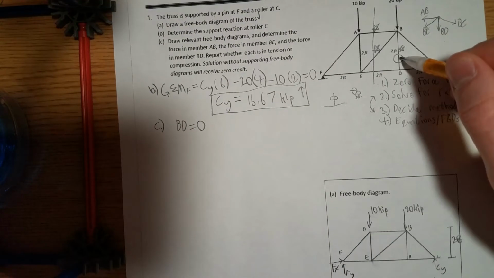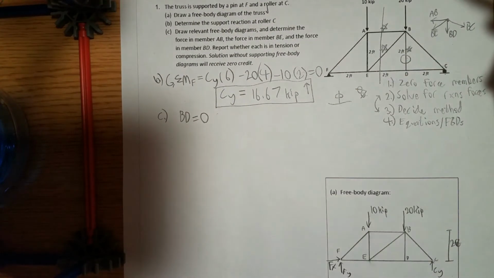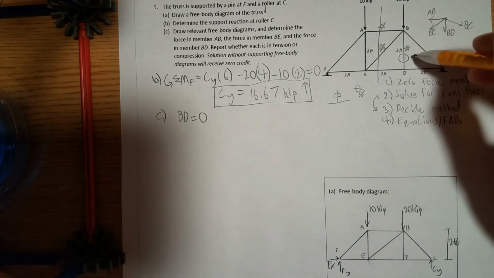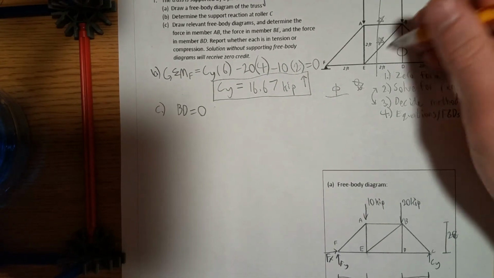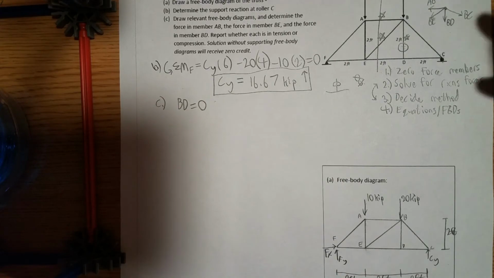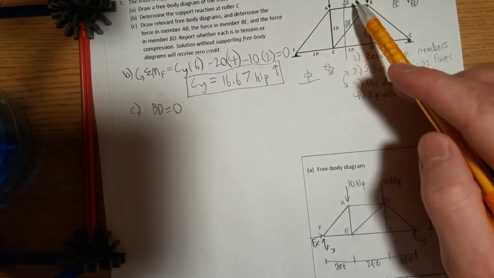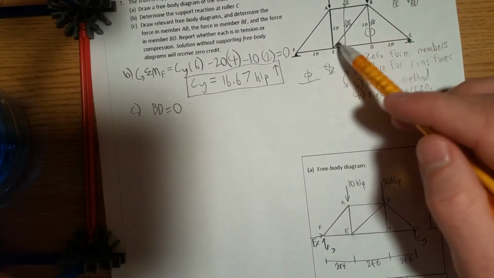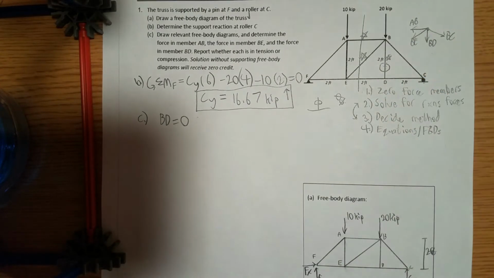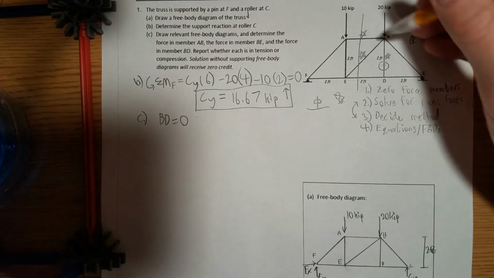And that's by inspection here. Maybe you could write a little explanation or something. But ultimately, as long as you can just show on here that it equals 0, you should be good to go. Next is AB and BE. Now, you could go through and do method of joints from C to B.